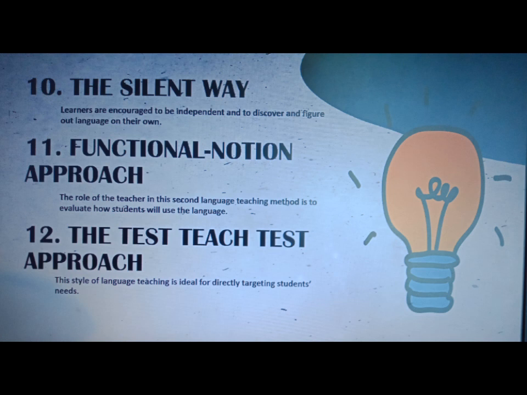The 11th approach is the functional notional approach. The role of the teacher in this second language teaching method is to evaluate how students will use the language. This approach is used to assess what purpose students use this language for.